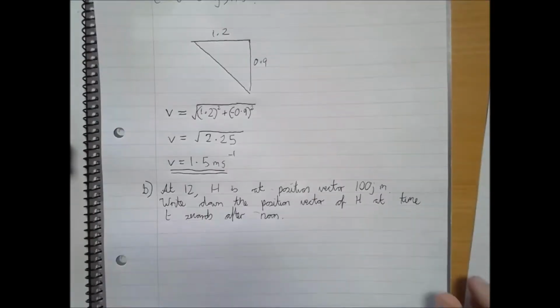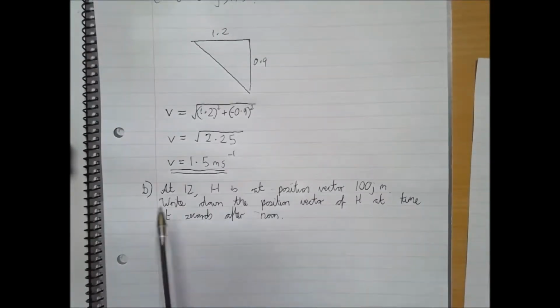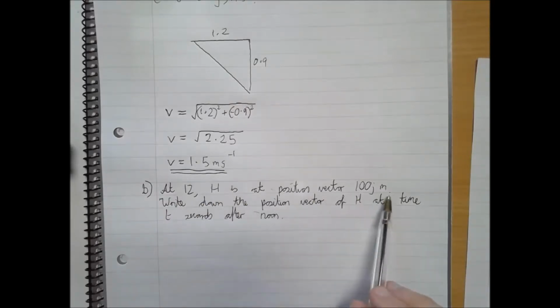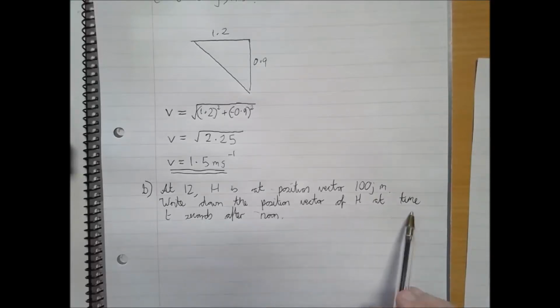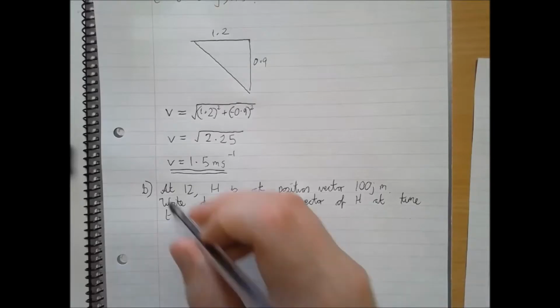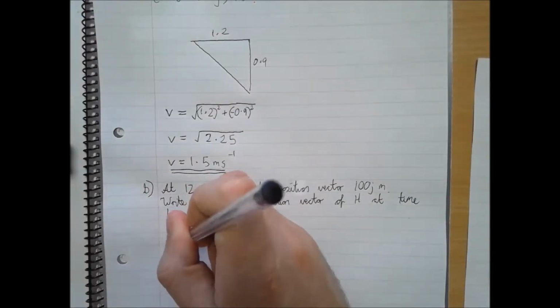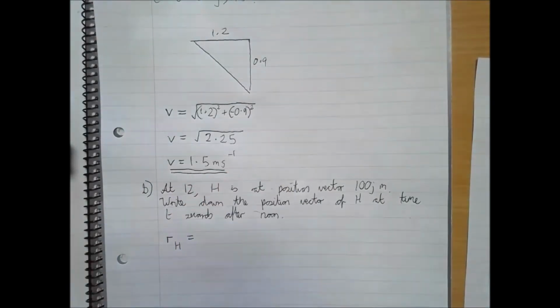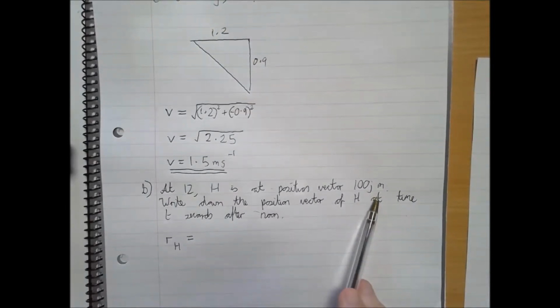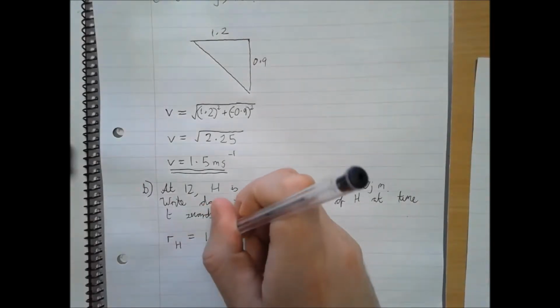So, on to question 5, part B. We're told at noon, at 12, H is at position vector 100j meters. So write down the position vector of H at time t seconds after noon. He's originally at 100j.